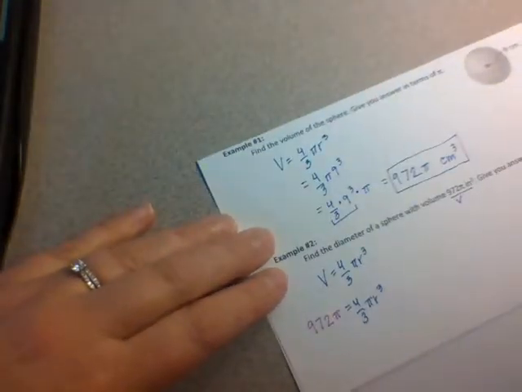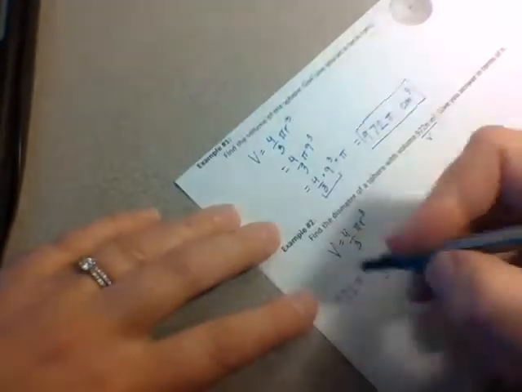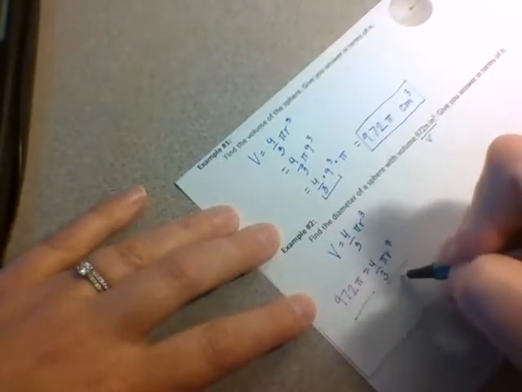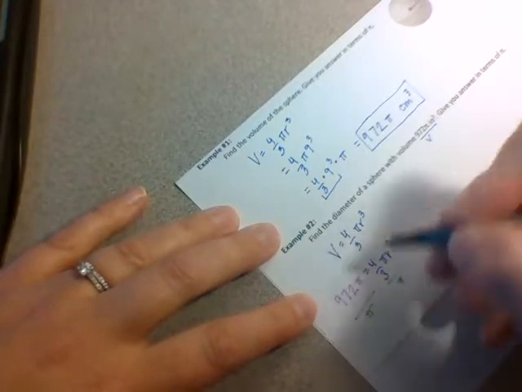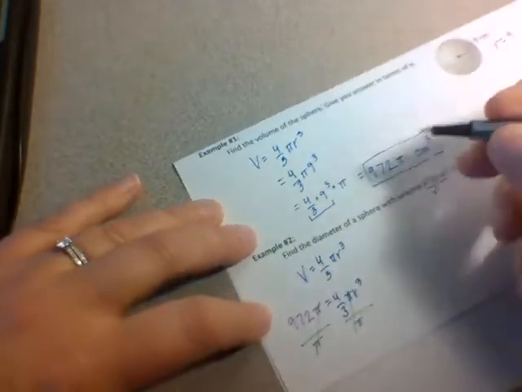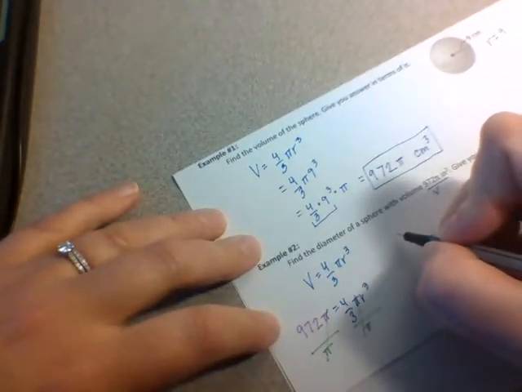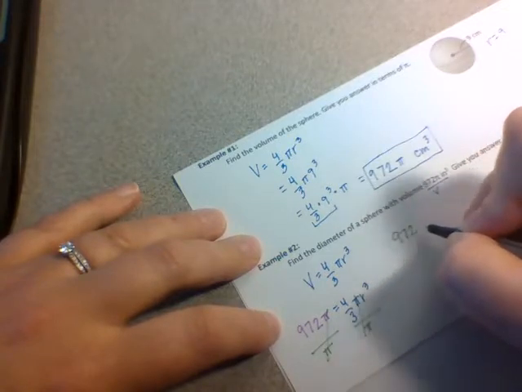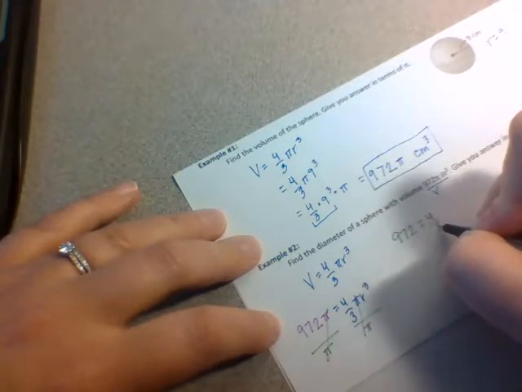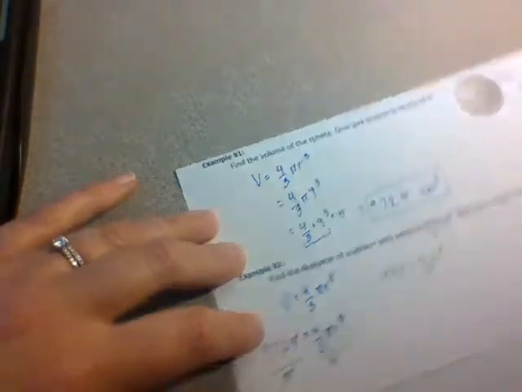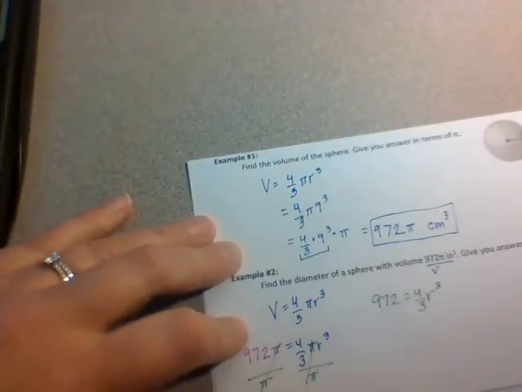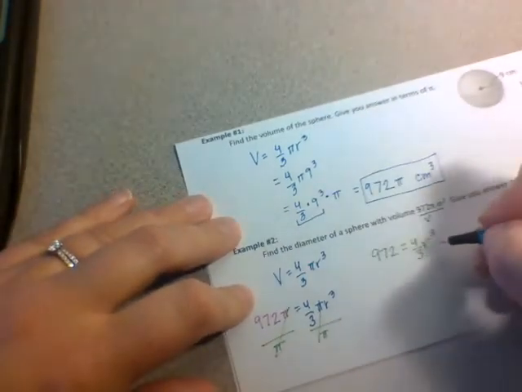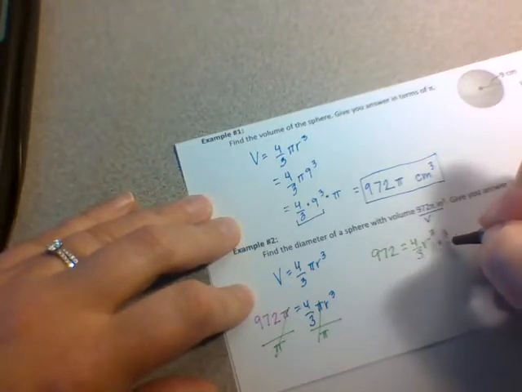Then to solve, to both sides, at least to start out to get rid of some kind of ugly looking things, we're going to take out the pi. So both of them will have a pi that is taken away, and so 972 equals 4/3 r cubed. So then there's a few ways to solve this next one, but the easiest way for me at least is to multiply by the reciprocal.